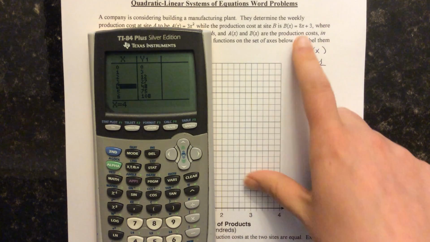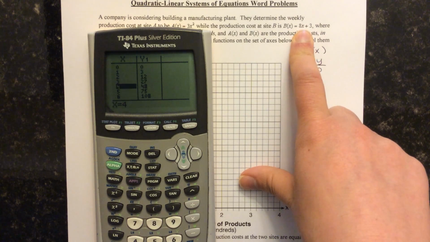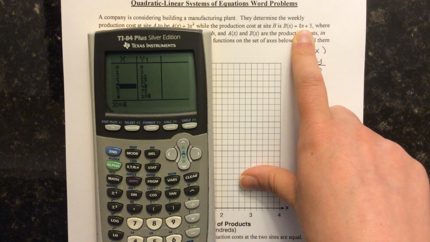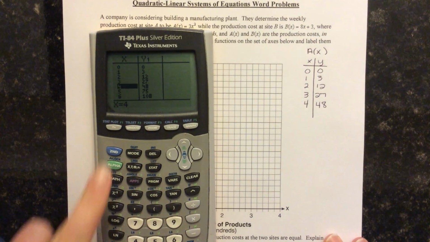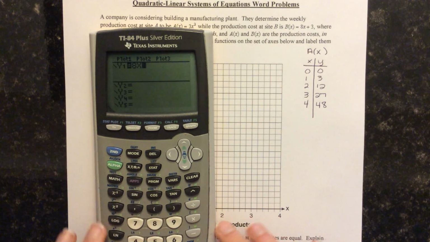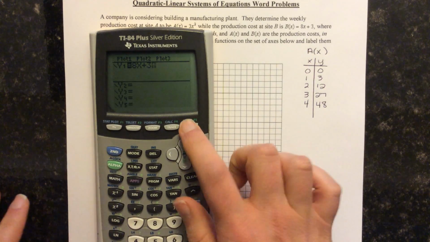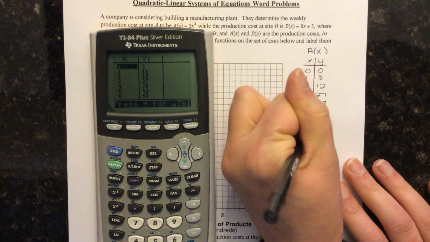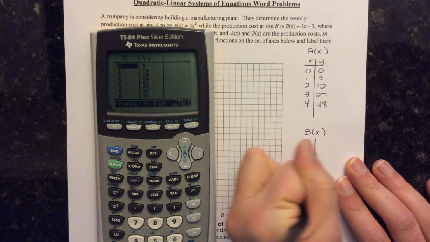Next up is my B of x. Now I know this is a linear, I know this is a line. Let's see, its y-intercept is 3, and it's going up by 8. But I'll still use the calculator anyway. I just don't want to make any silly mistakes, and the calculator will make sure that I don't do that. So 8x plus 3 into the calculator, second graph, and again, this is for my B of x, and I'm going to write down these points.